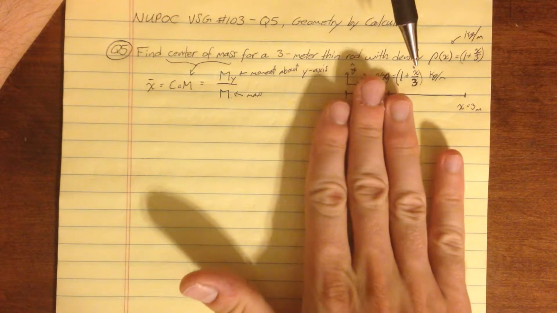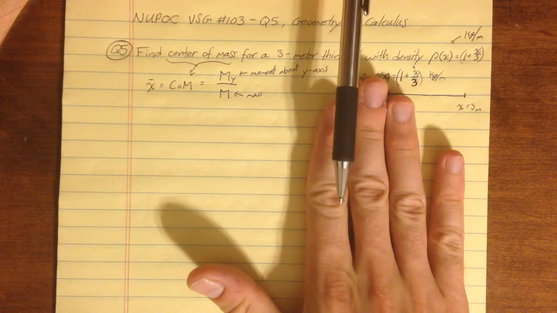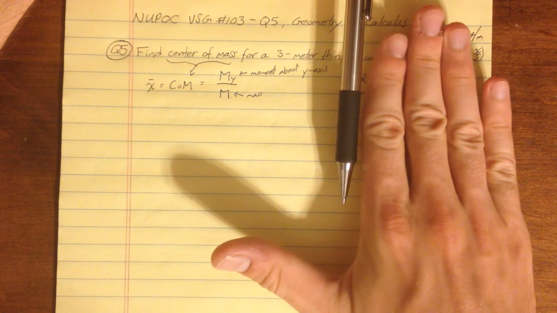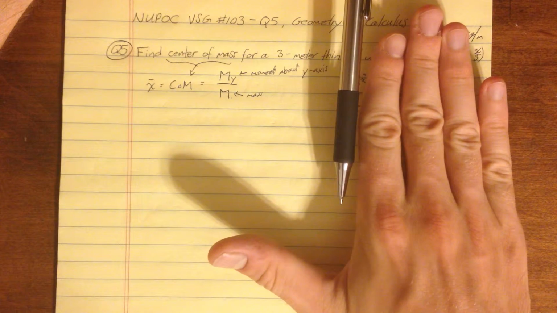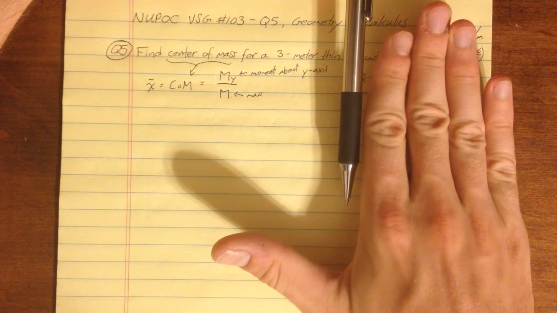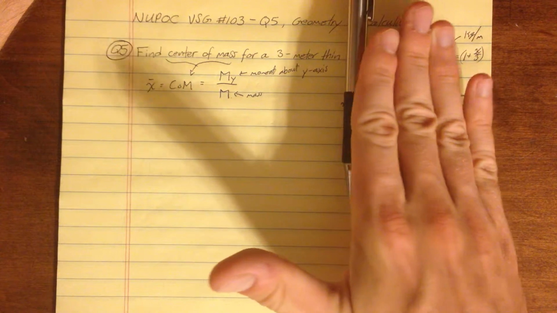So if my pen is the y-axis, and this is some plate or sheet, my hand right here, the distance of the x component of the center of mass will determine how it teeters on the y-axis.